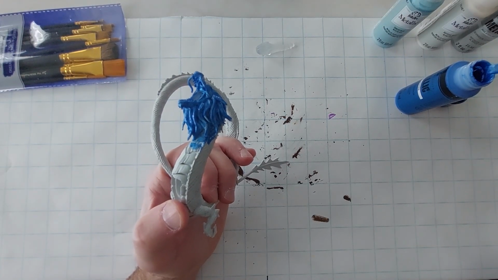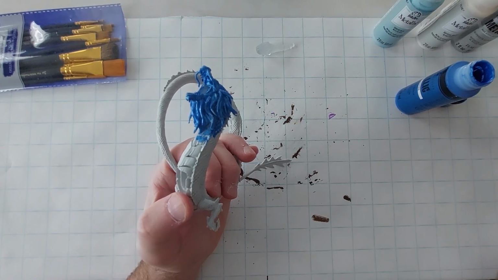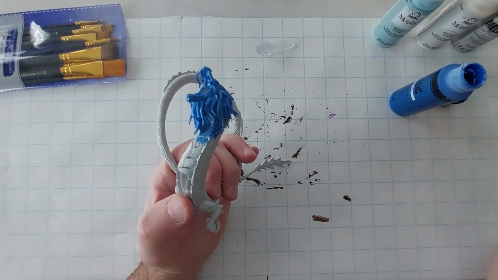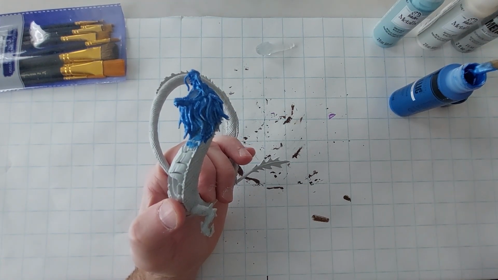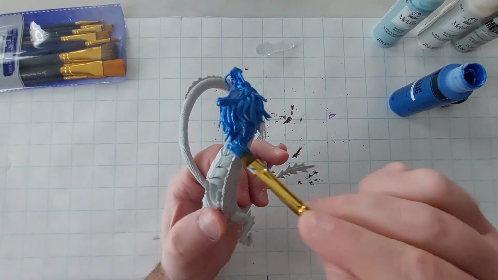And the other one, oh, come on, there's paint in there somewhere. Okay, I've used quite a bit of this sapphire, so I got to dip down farther to actually get to the paint. There we go.